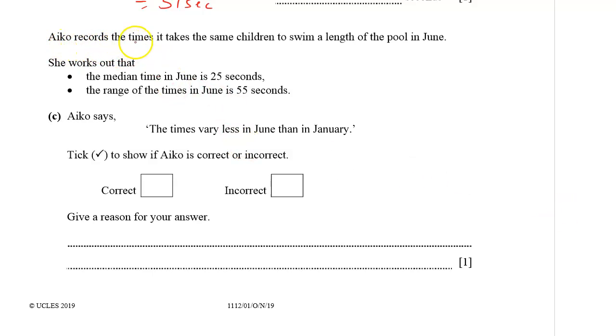Aiko records the times it takes for the same children to swim the length of the pool in June. She works out that the median in June is 25 seconds. The range of the times is 55 seconds. Aiko says the times vary less in June than in January. Tick to show if Aiko is correct or wrong.